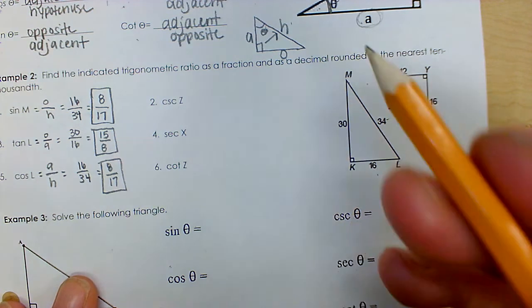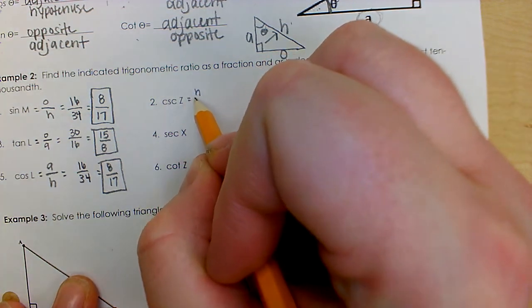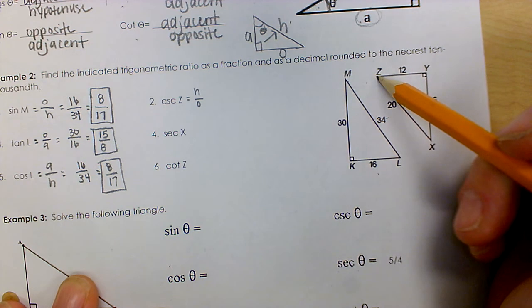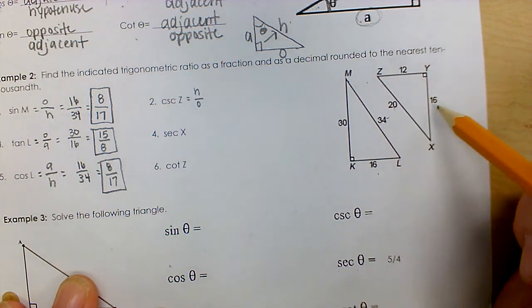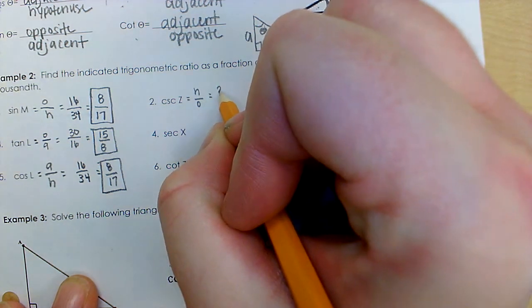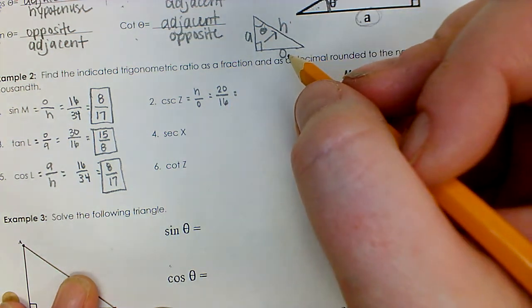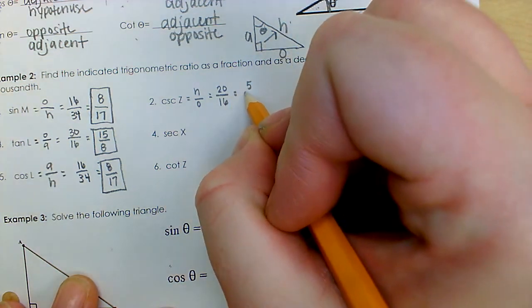All right, so we have the cosecant. Cosecant is hypotenuse over opposite. And we're looking at z. So hypotenuse is 20, opposite is 16. So this is 20 over 16, which reduces to 10 over 8, which is 5 over 4.